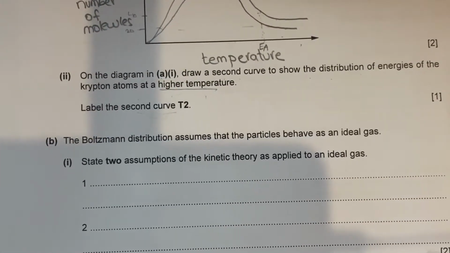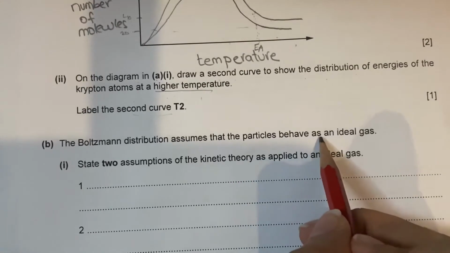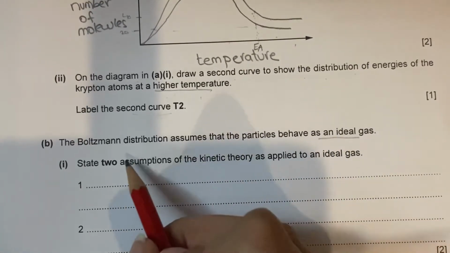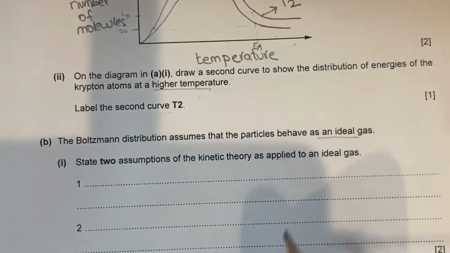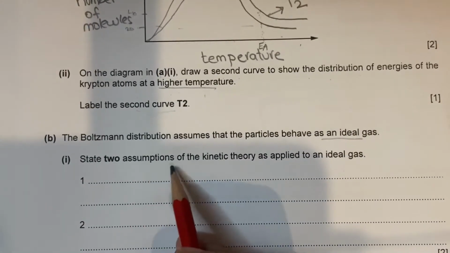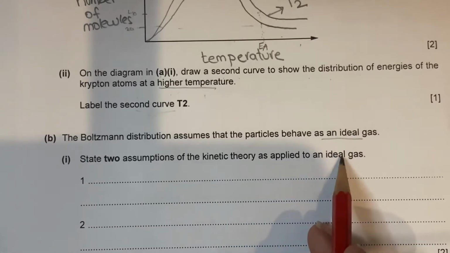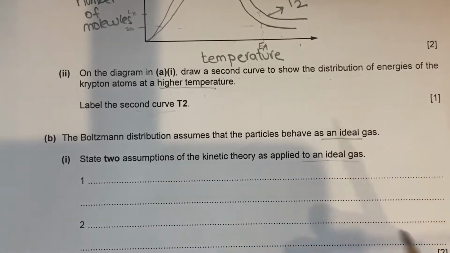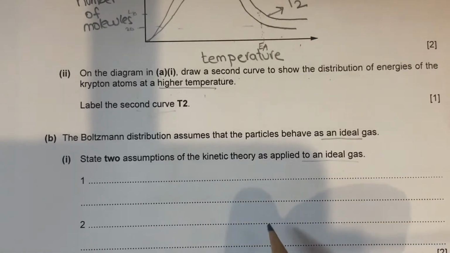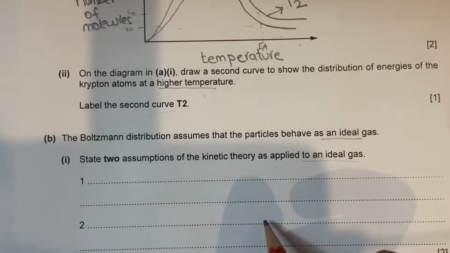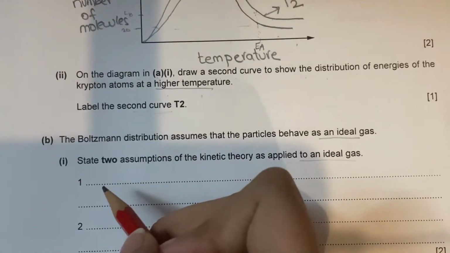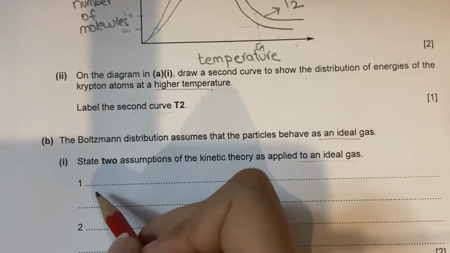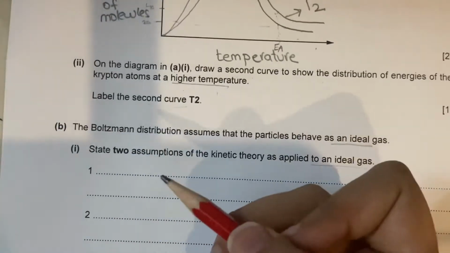The Boltzmann distribution assumes that the particles behave as an ideal gas. State 2 is, so this is T2. I'm sorry, I didn't label it. Alright, so state 2 assumptions of the kinetic energy as applied to an ideal gas. So there are two basic assumptions. There are a lot of assumptions, but let's just write two.